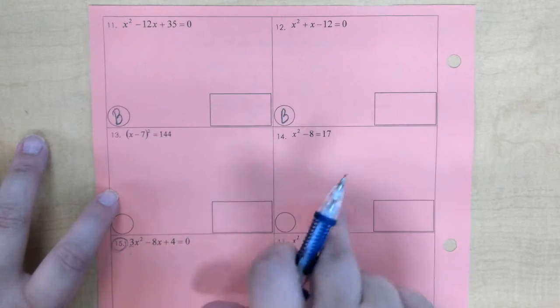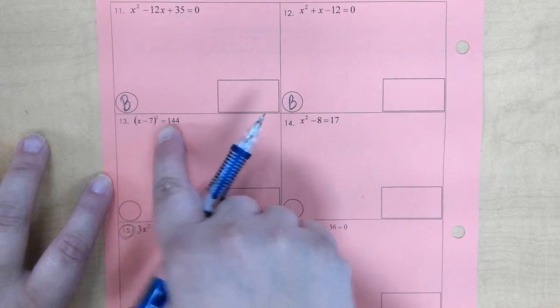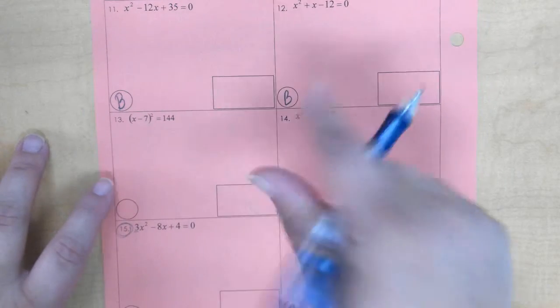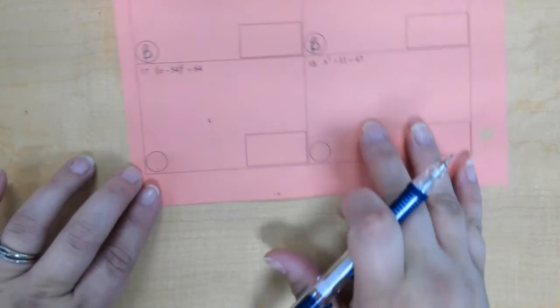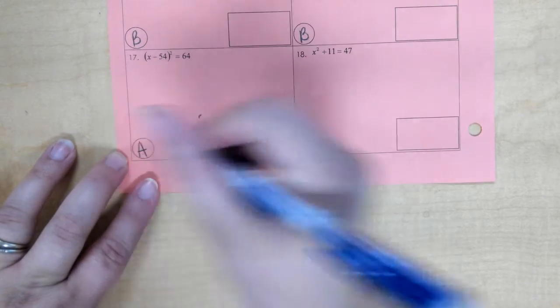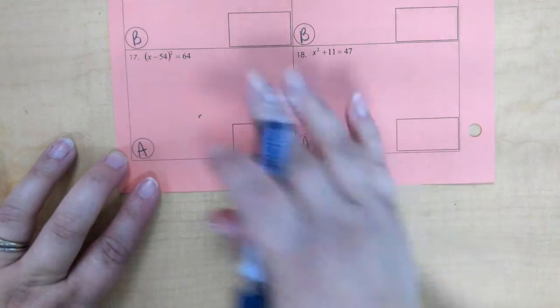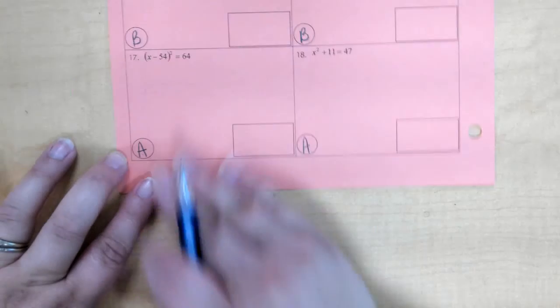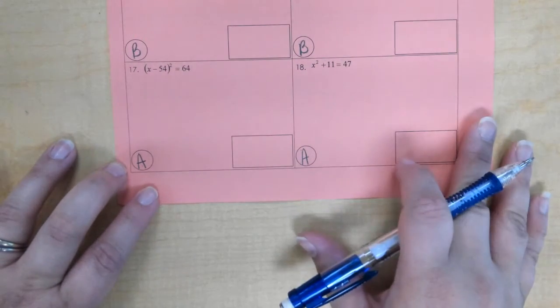Okay. Everything else, 13 and 14, these are both going to be finding square roots. Square root both sides first. That's your last step of square rooting. And then 17, 18, same thing. Find square roots first. So hopefully you have all the letters correct. And now it's a matter of going through and solving all of your problems to make sure you have the correct answer. Okay.